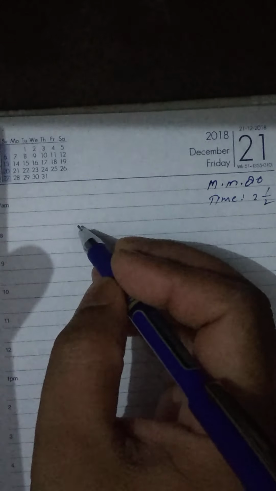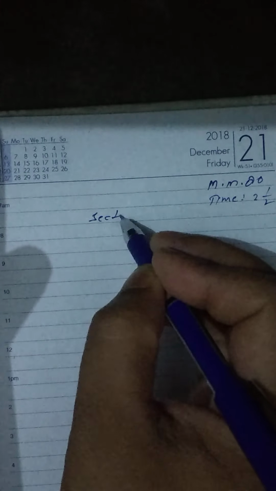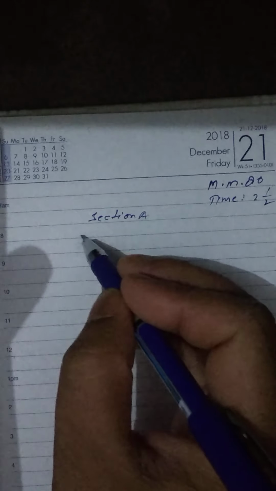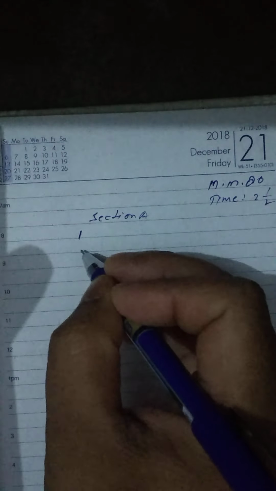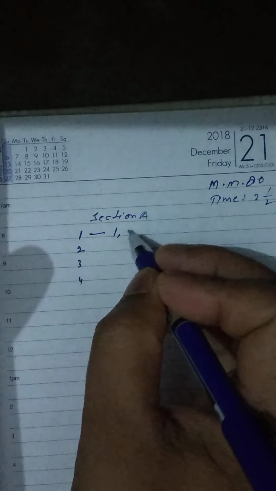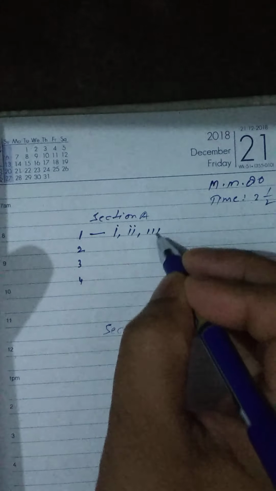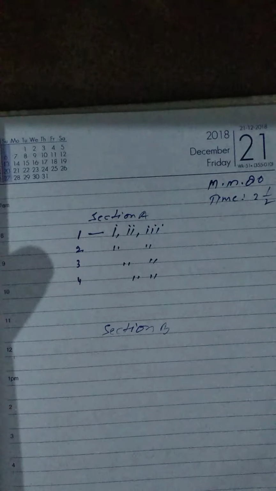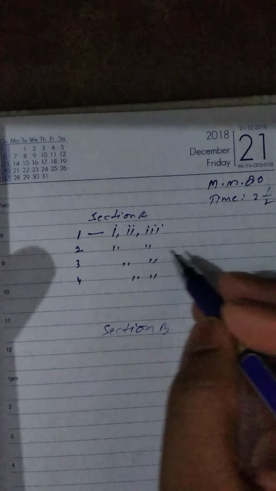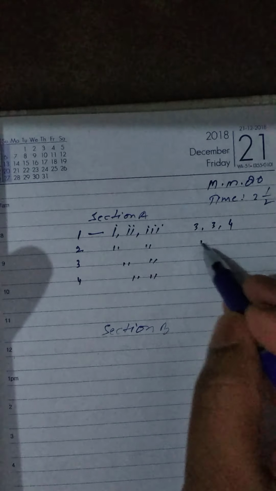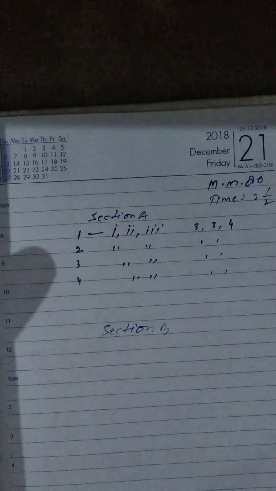And here you have two sections, section A and section B. In section A we have 4 questions: 1, 2, 3, 4. In the first question we have 3 parts, 1, 2 and 3. Similarly in the second question also, in the third question also, and in the fourth question also. Okay, the first question will be 3 marks, the second question will be 3 marks, the fourth question will be 4 marks. Here the same in the second also, in the third also, and in the fourth also.